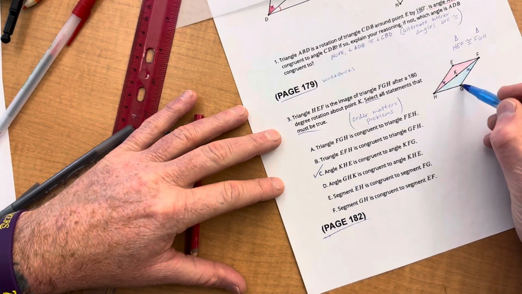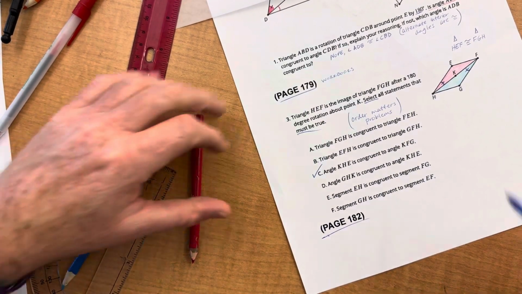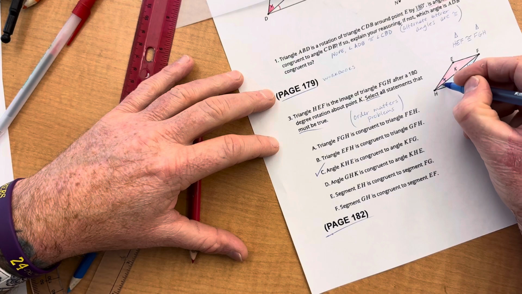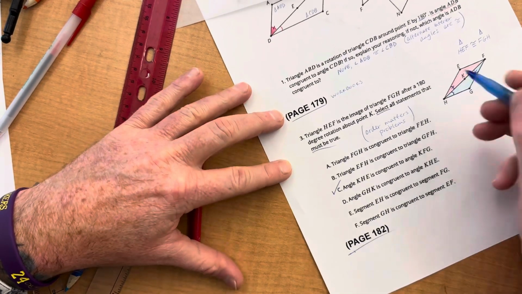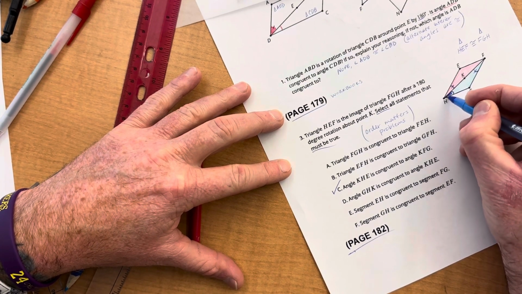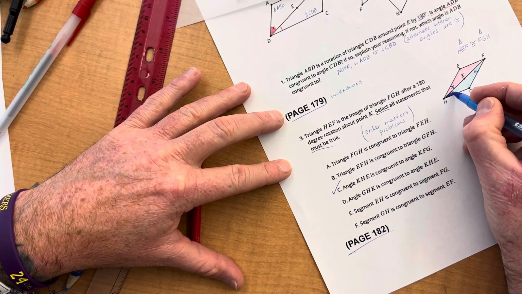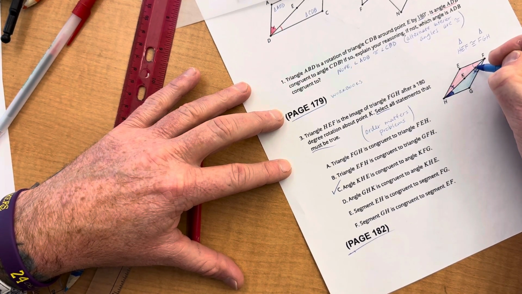Angle GHK. Let's mark that one here. Could even color it in blue if you wanted. So I know that the alternate interior angles are congruent.